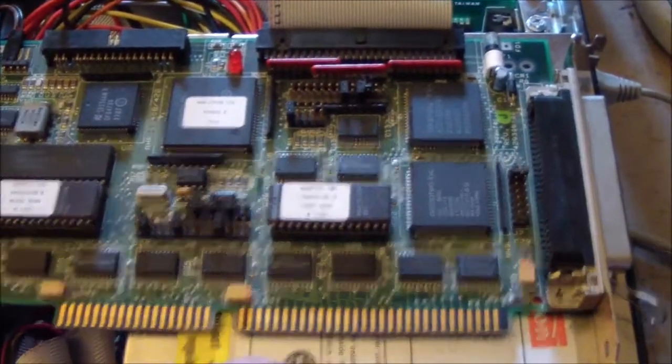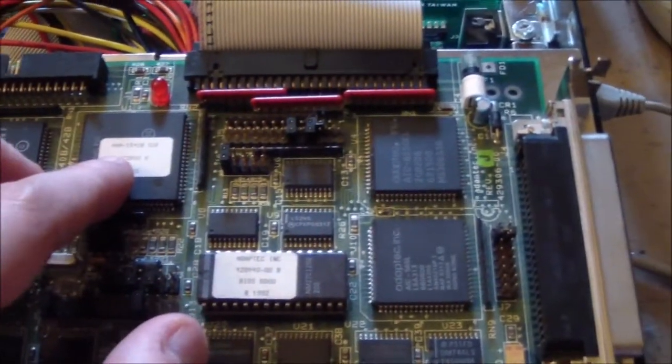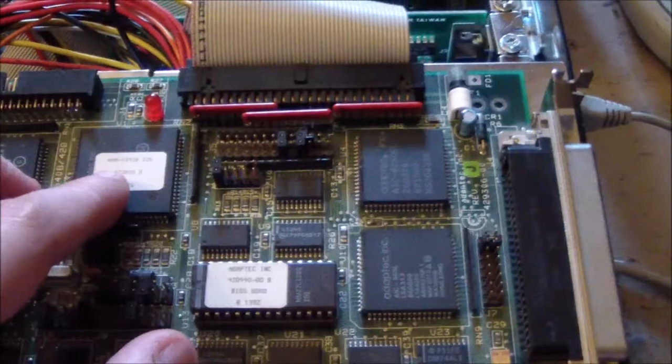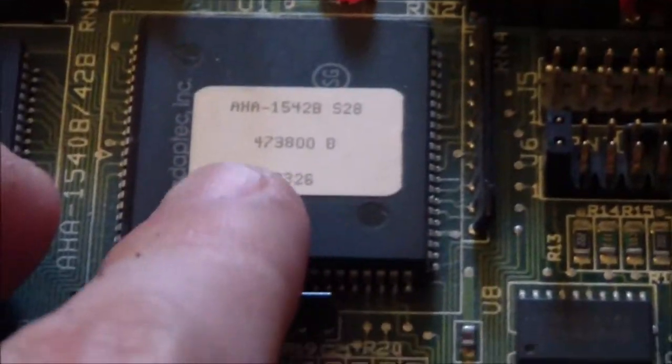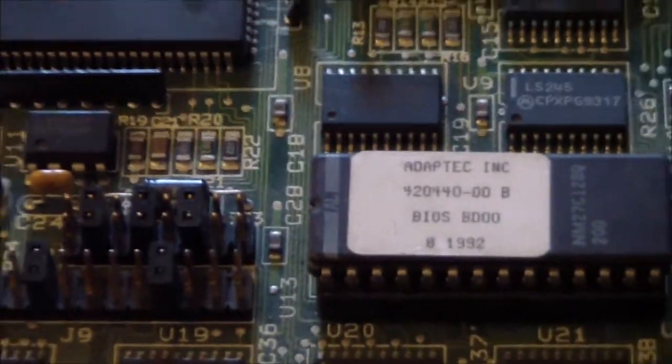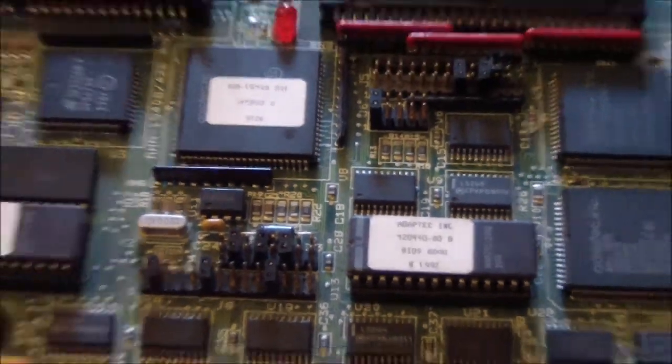So this one here is the AHA-1528B. Let me see if I can zoom in a little bit. Pretty well documented, well-known, common SCSI controller for the ISA bus. You'll find this controller in a lot of old setups, and there's a lot of good documentation on it.